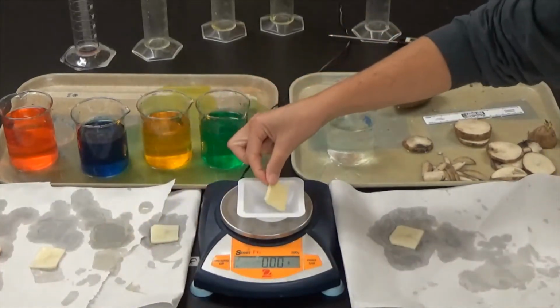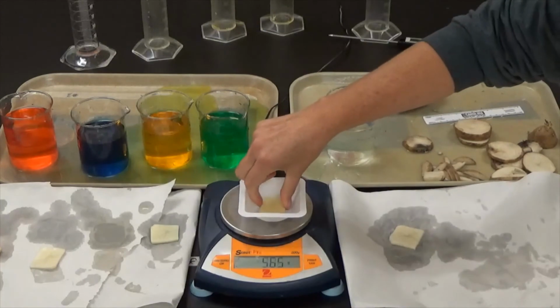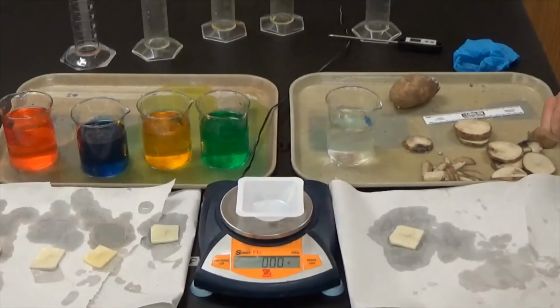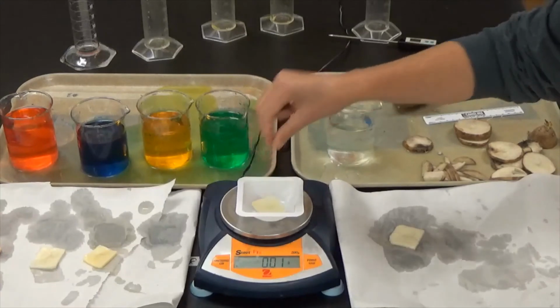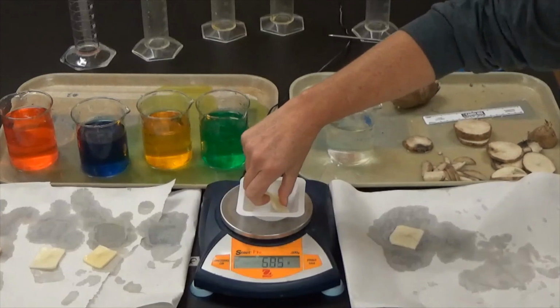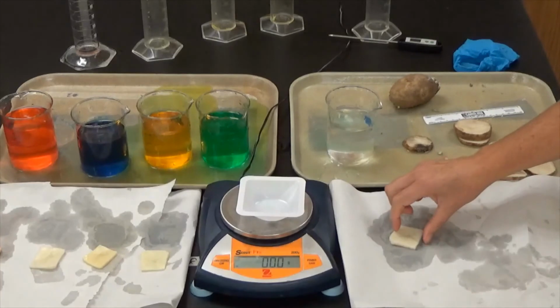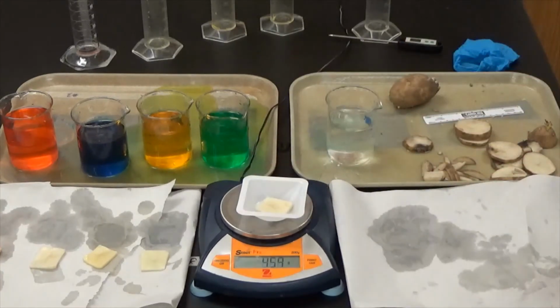Final mass of the potato in the yellow solution, 4.69 grams. Final mass of the potato in the green solution, 5.48 grams. And the potato that was in the deionized water has a mass of 6.93 grams.